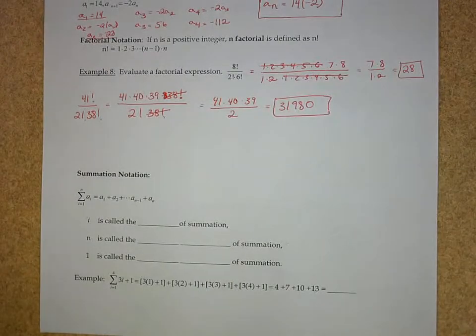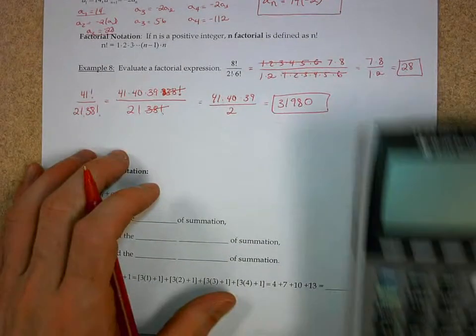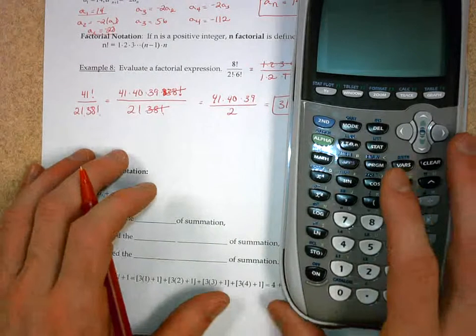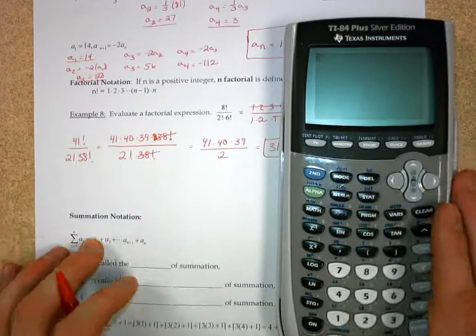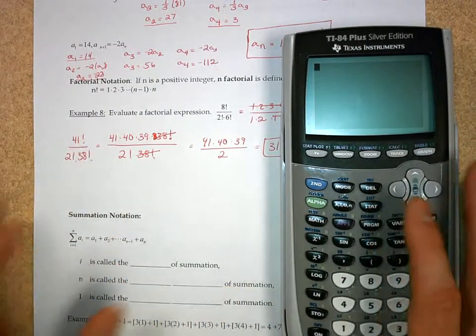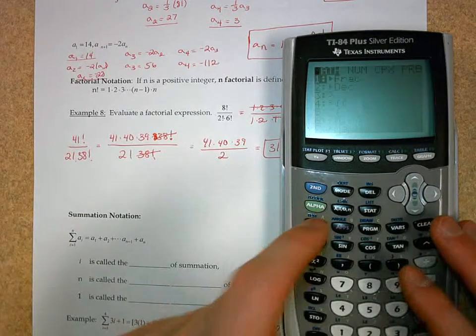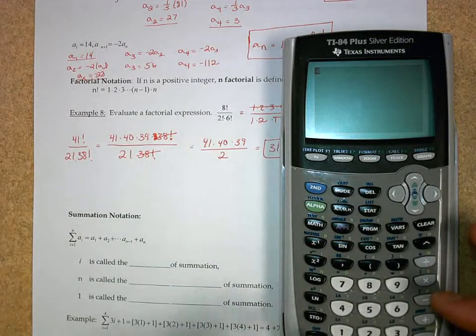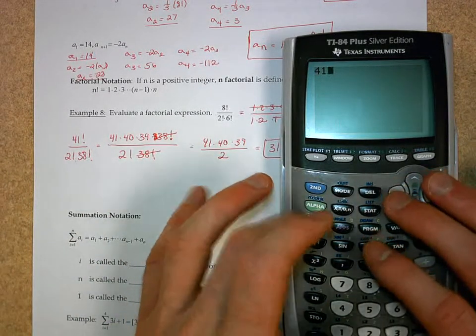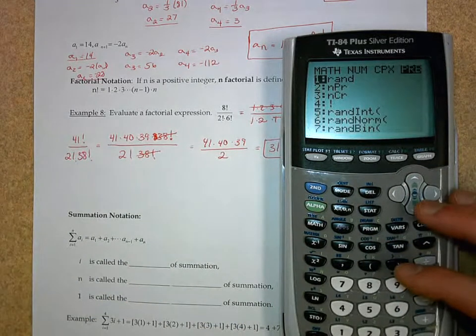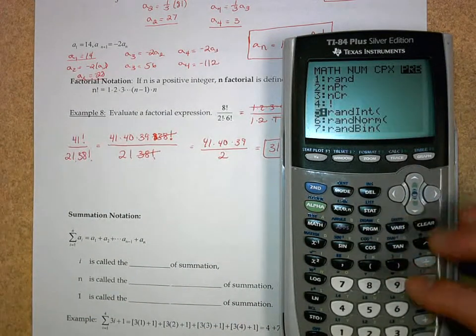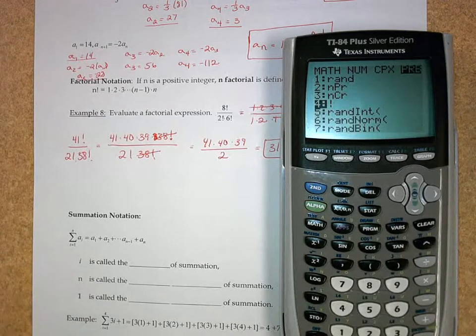Your calculator does have a button for factorial, and it's under the math area. So if I wanted to solve this problem using my calculator, actually, let me type in my value first. 41, and I find the factorial. I go to math, and then probability, and option number 4 is factorial.